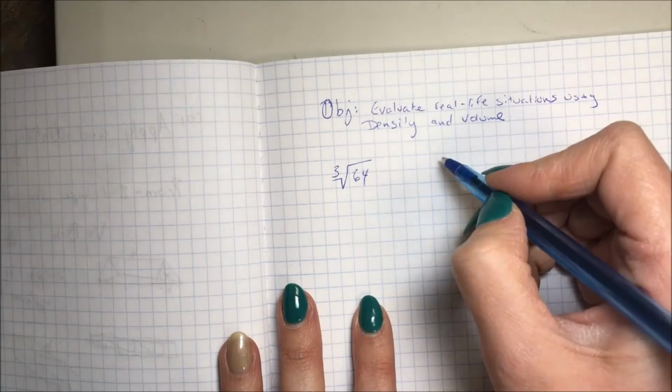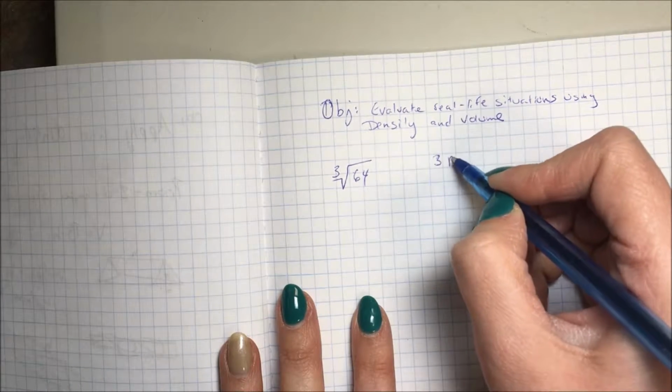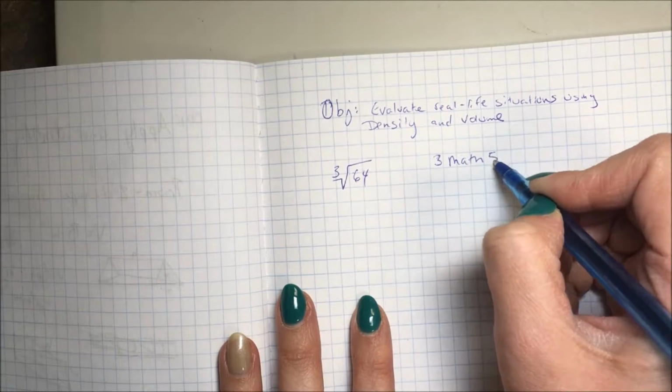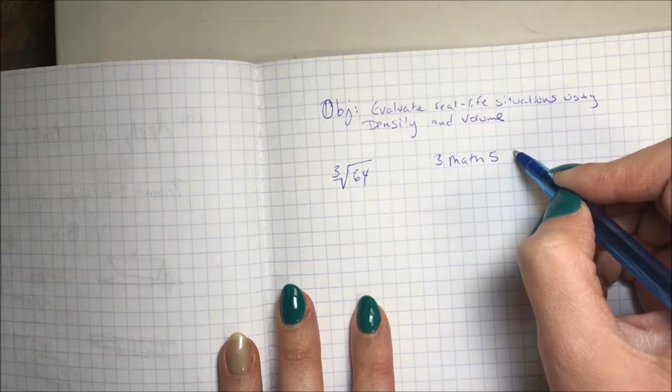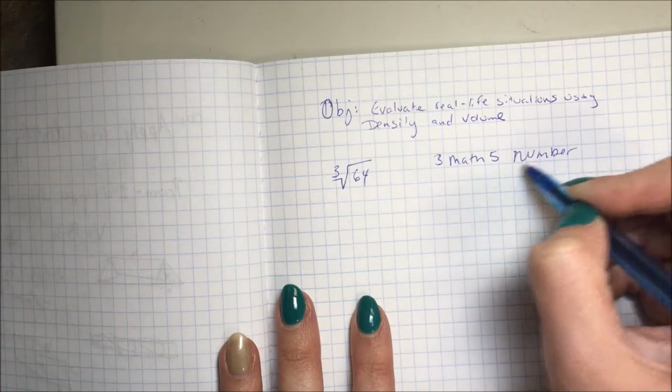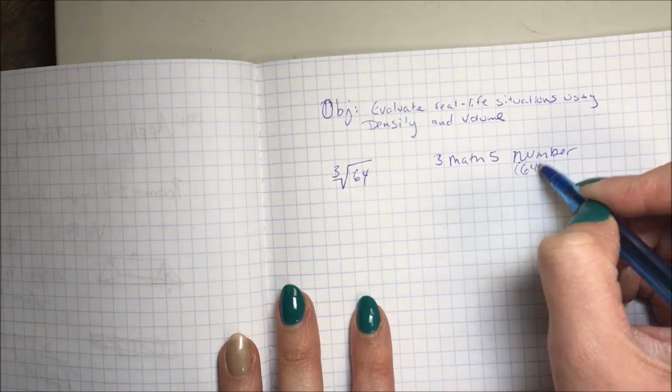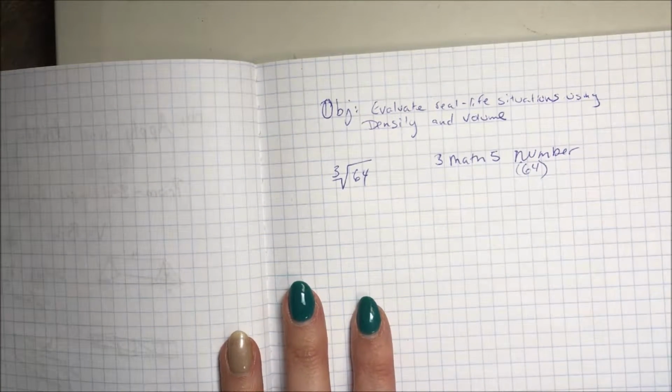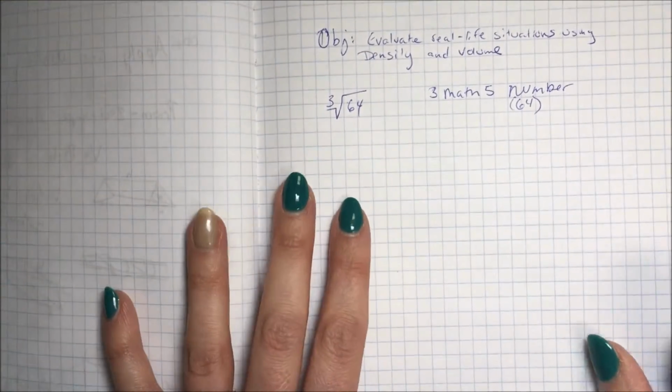So the notation for this is 3, math, 5, and then whatever number you're taking the cube root of. In this case, it was 64. That will take the cube root for you.